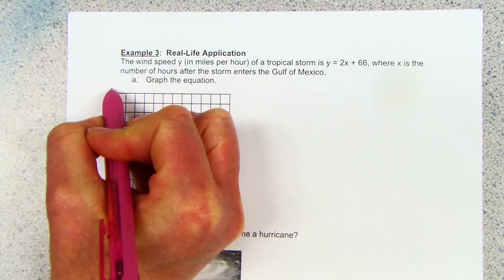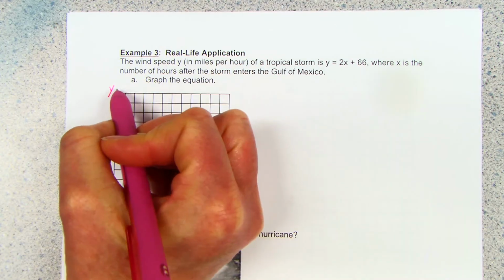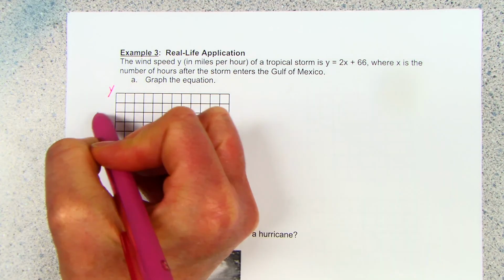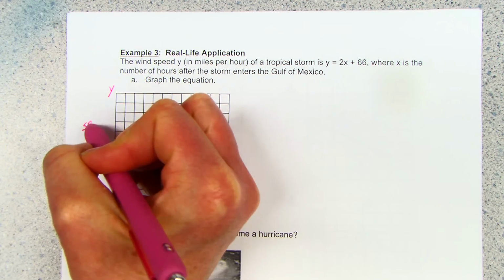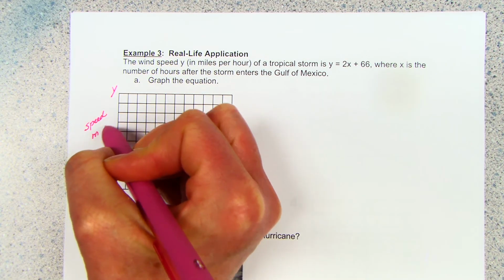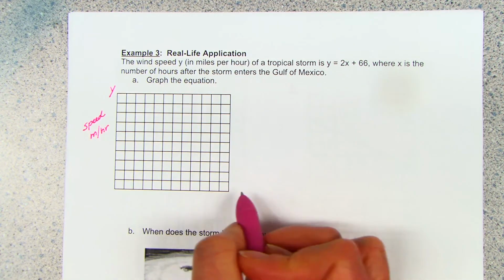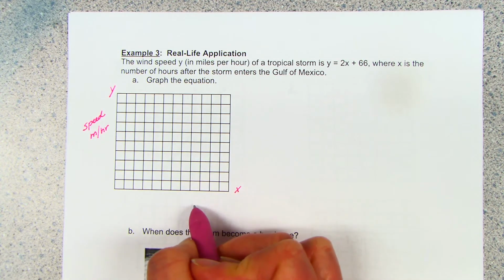Here is y, and this is speed, right? It's in miles per hour. Okay. And then the x is the number of hours.